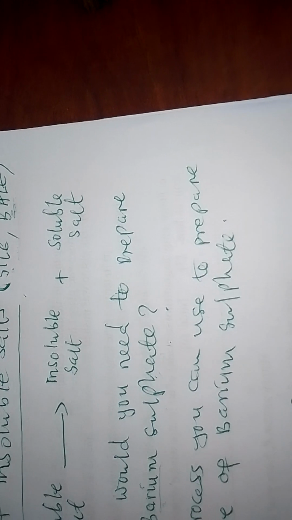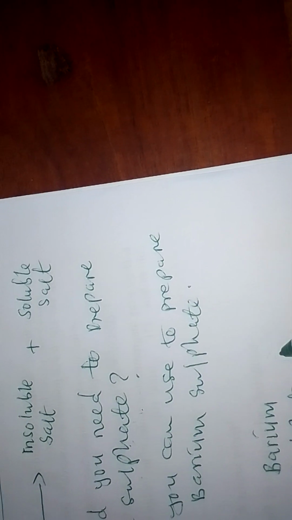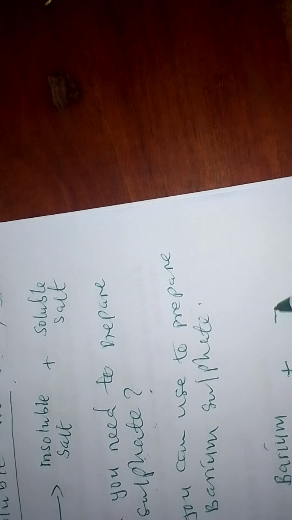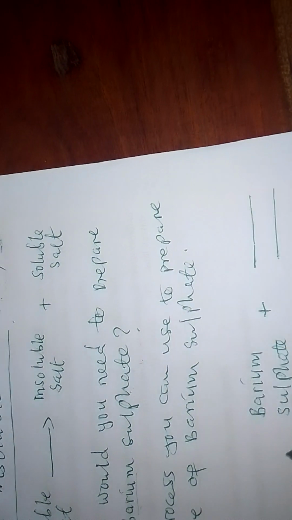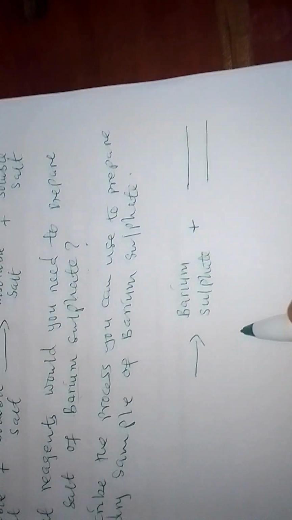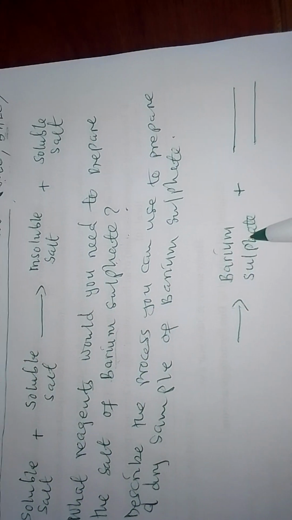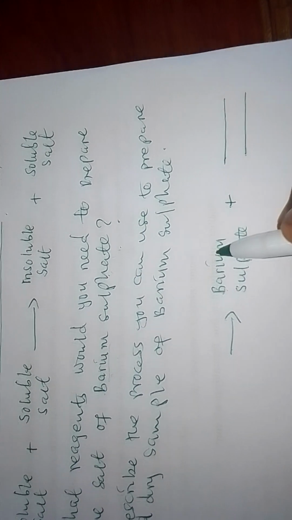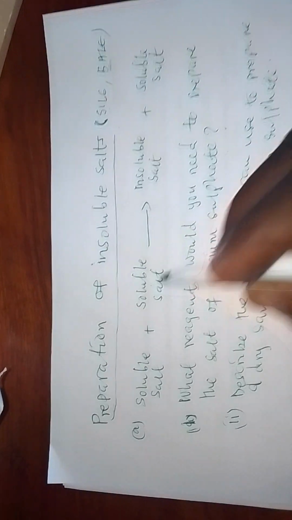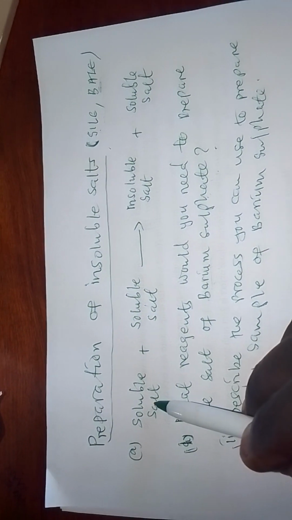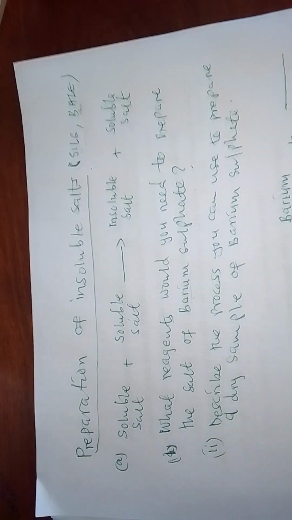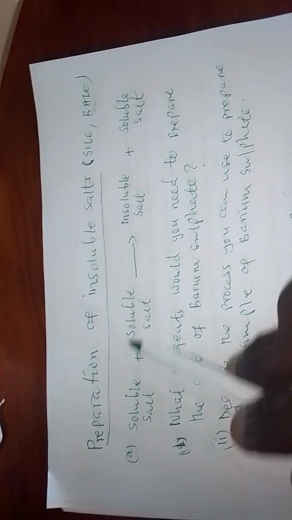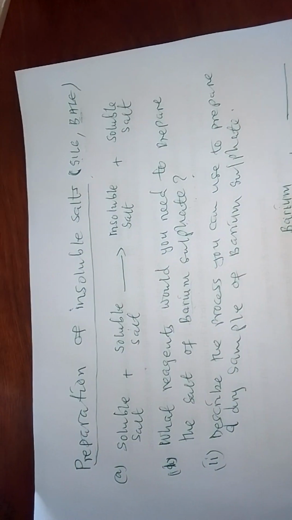You write barium sulfate. Have you seen? Plus, we don't know the other salt. Then there is an arrow here. I have to know the reagents that we can use to produce this. So what you do, you have to separate these two. Before they combined, one came from here, the other one came from here. So you have to put them back.